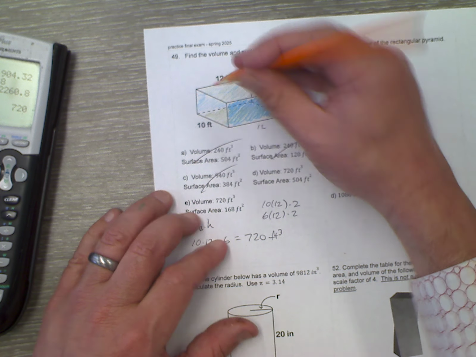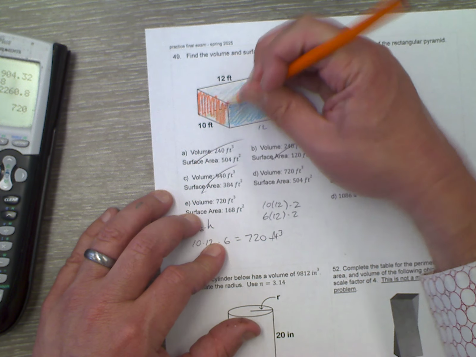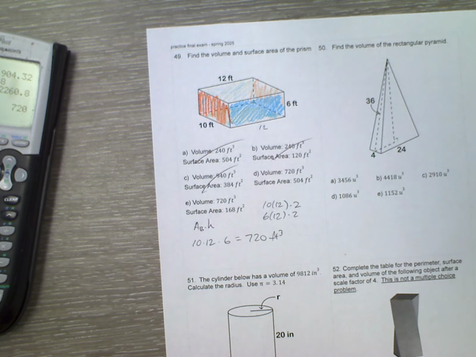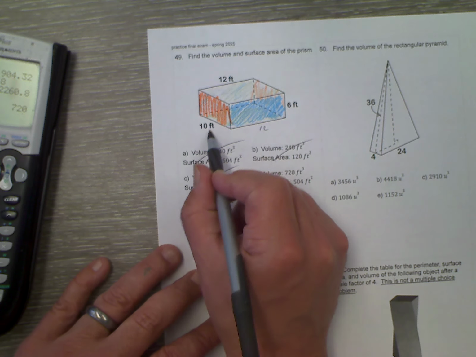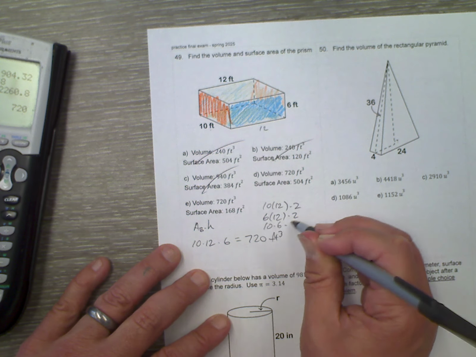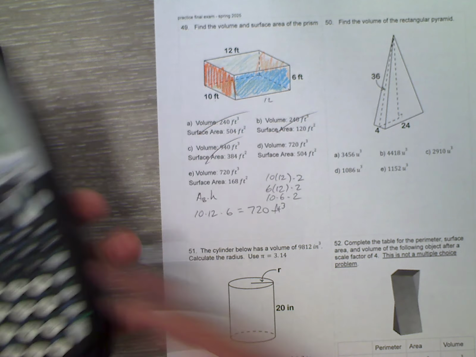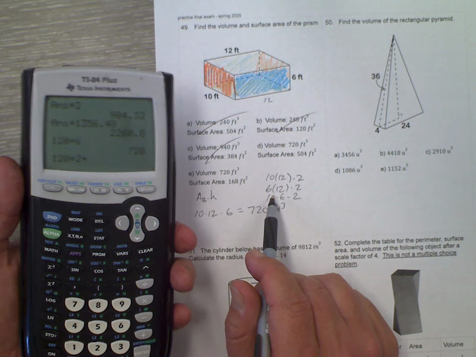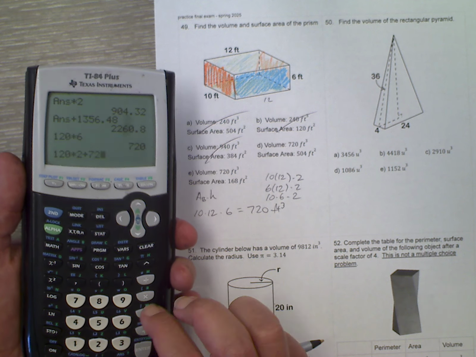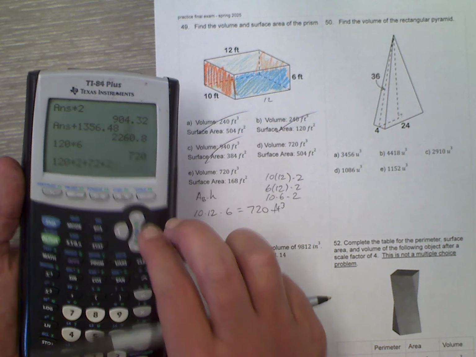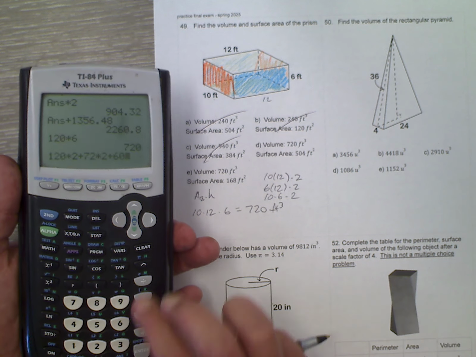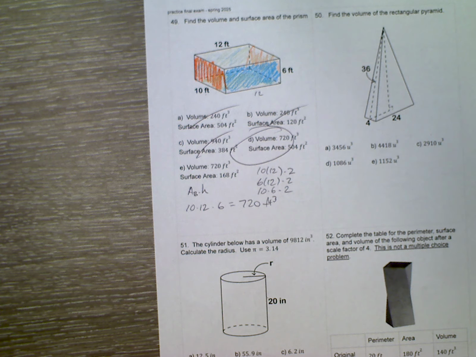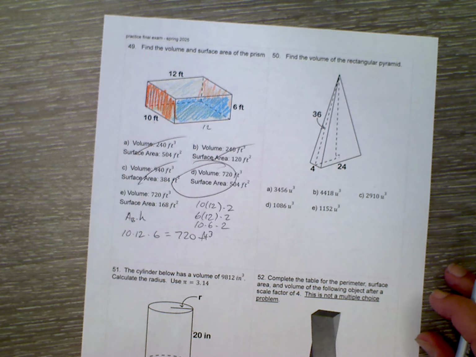So the only thing we're missing is this wall here, which also kind of is hidden completely back there, which is going to be 10 times 6. 10 times 6 times 2. So let's just figure all that out. 120 times 2 plus 60, 72 times 2. Yeah, no, I did that right, actually. Plus 60 times 2. 504. Beautiful. Great job, Mr. Miller. Wow.